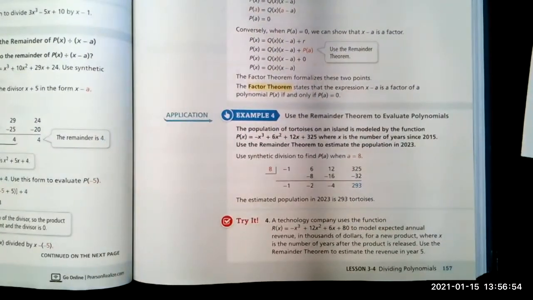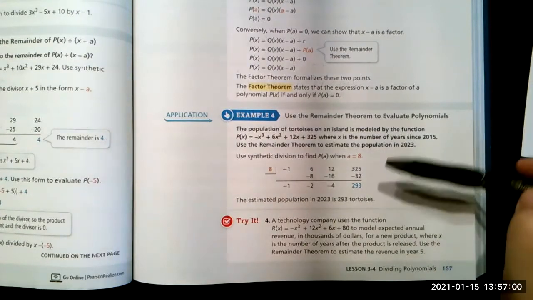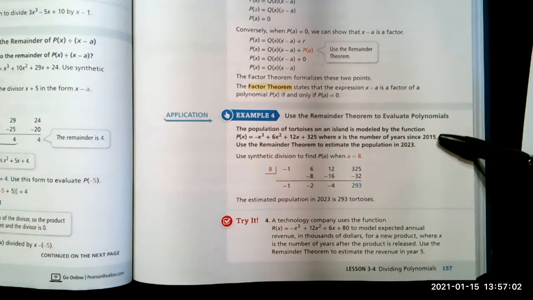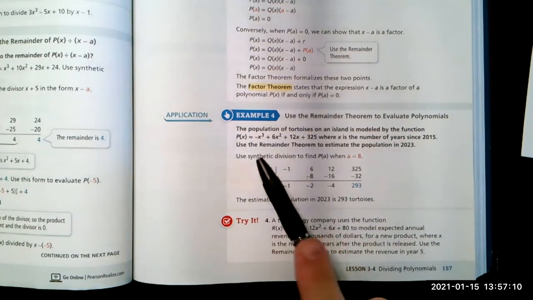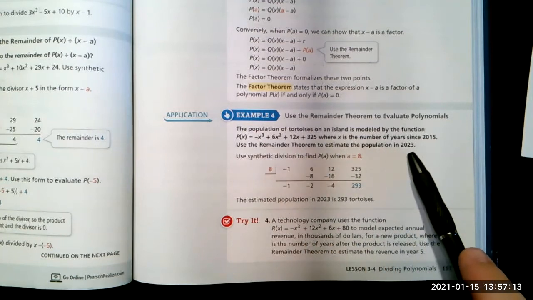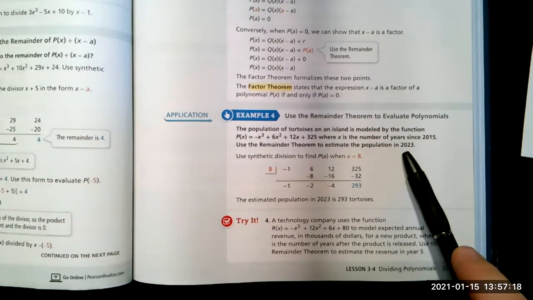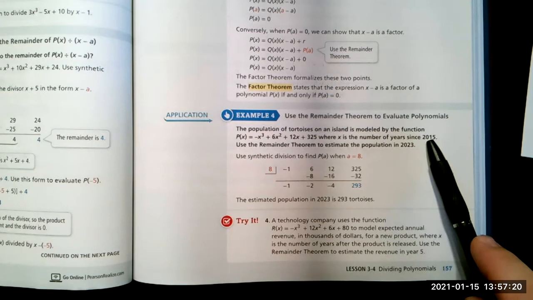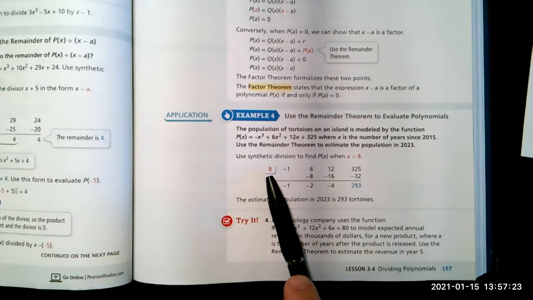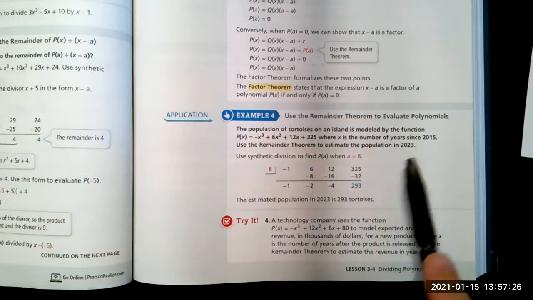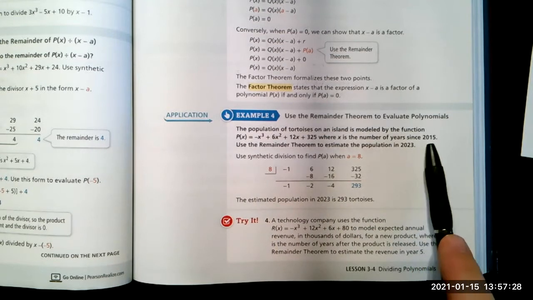Example 4. Use the remainder theorem to evaluate polynomials. They're giving you a real world example here. The population of tortoises on an island is modeled by the function p of x, where x is the number of years since 2015. Use the remainder theorem to estimate the population in 2023. How many years passed between 2015 and 2023? That's 8 years later, which is the reason they're synthetically dividing by 8.